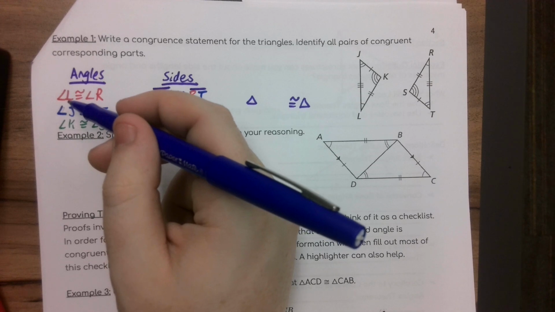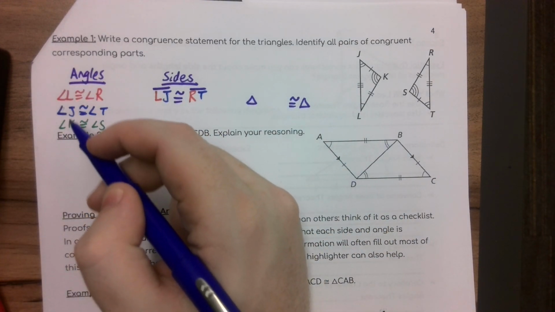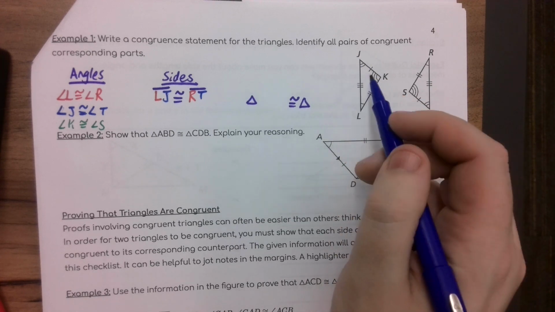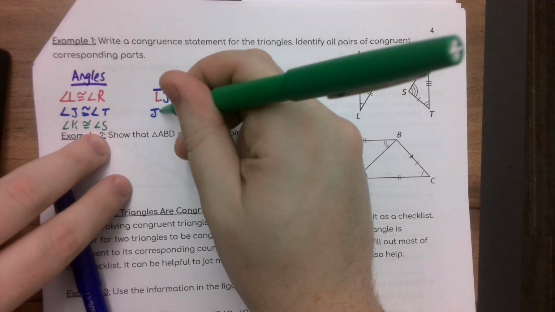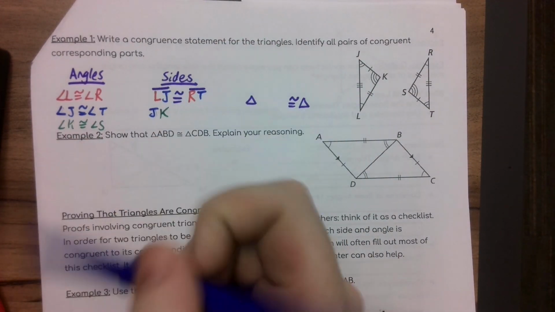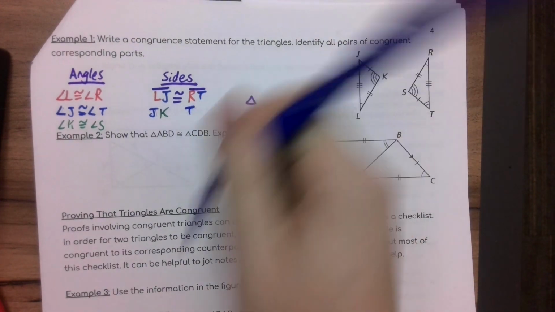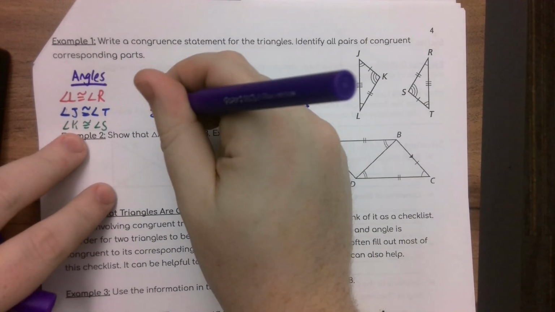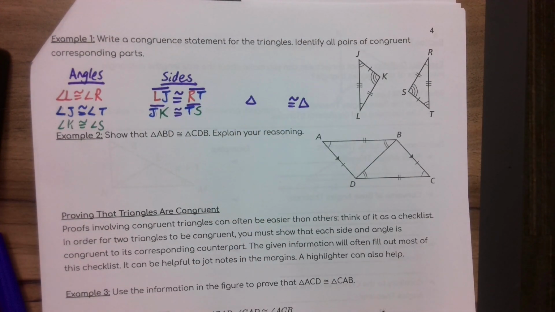I like to go down the list and just pair things off. So I did L and J. Now I'm going to check if J and K is a side. Yep, JK is absolutely a side. So I will write J and then K and check my list of angles to see what it pairs with. J pairs with T once again. K pairs with S. So line segment JK is congruent to line segment TS. Don't forget the line segment symbol.